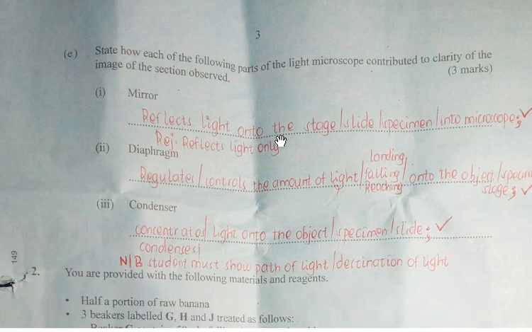Part E, state how each of the following parts of a light microscope contributed to clarity of the image of the section observed. Mirror: the mirror reflects light onto the stage or slide or specimen or into the microscope.